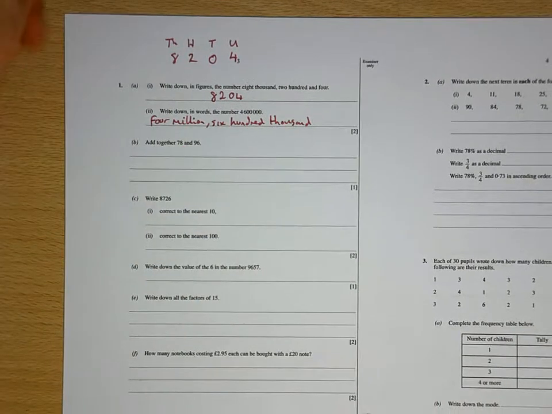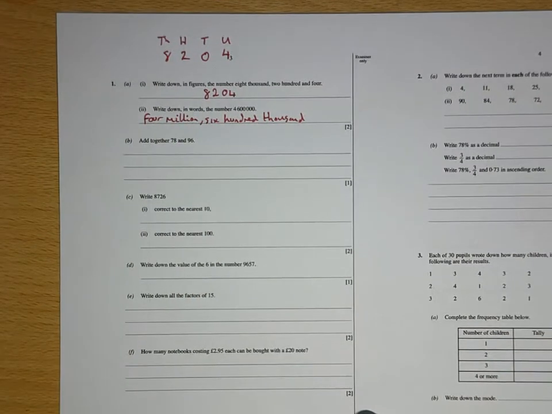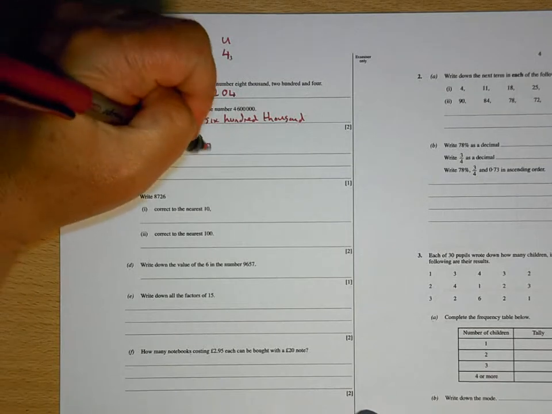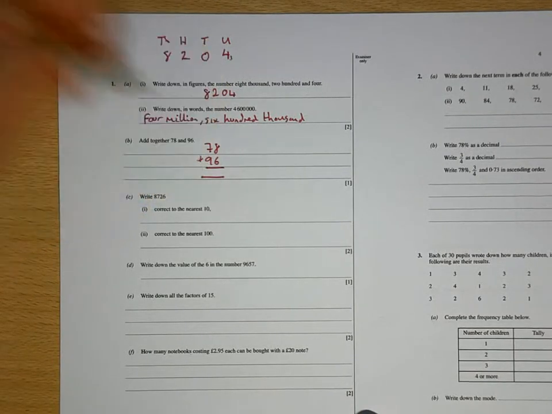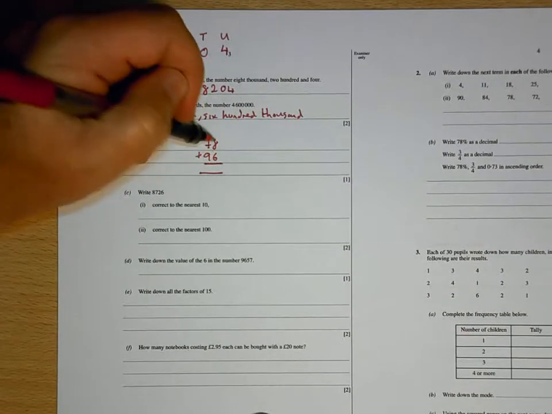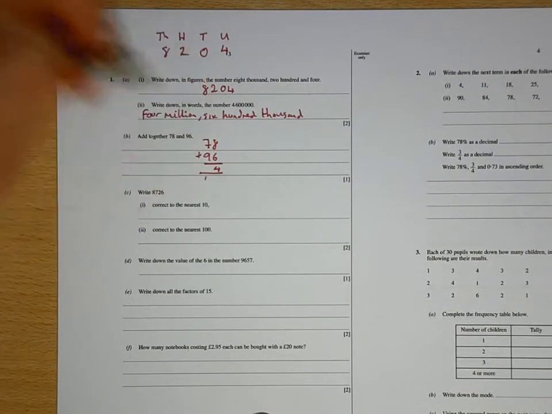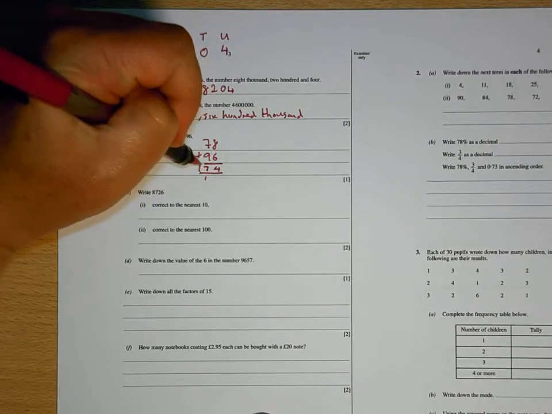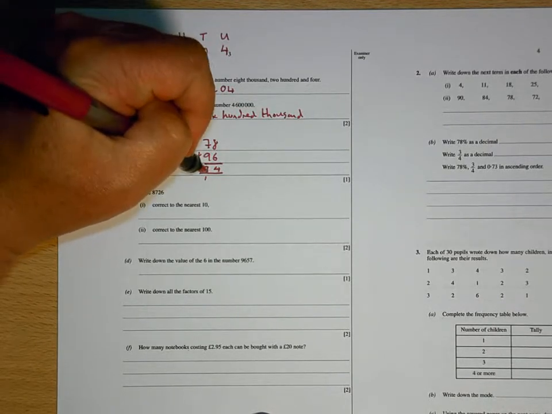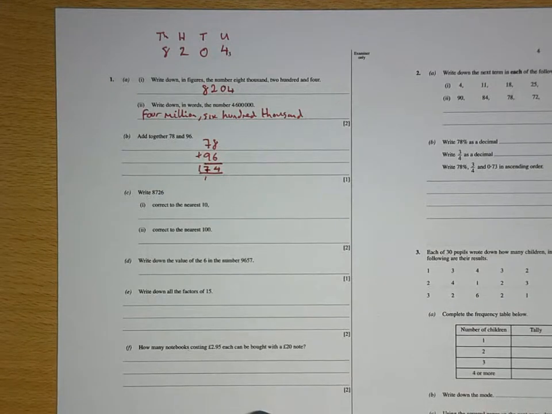Add together 78 to 96. It's a non-calculator paper, whatever method works for you. This is the one that works for me. 8 and 6 is 14, 4 down carry 1, 9 and 1 is 10, and 7 is 17, so 174.